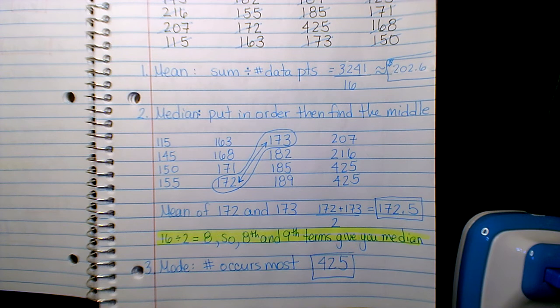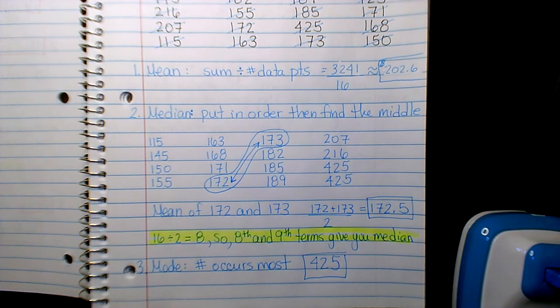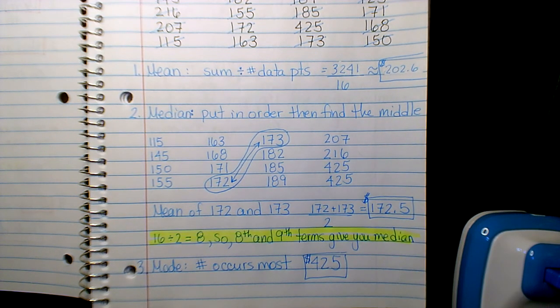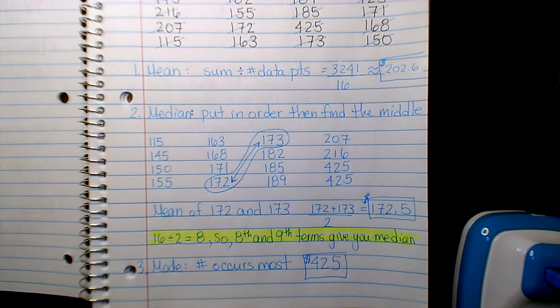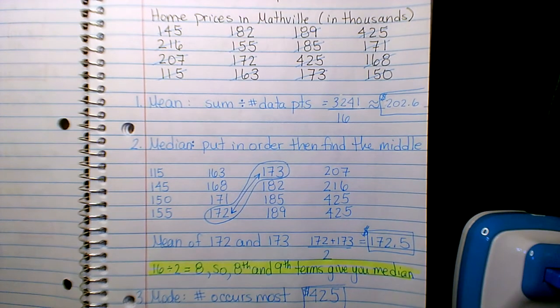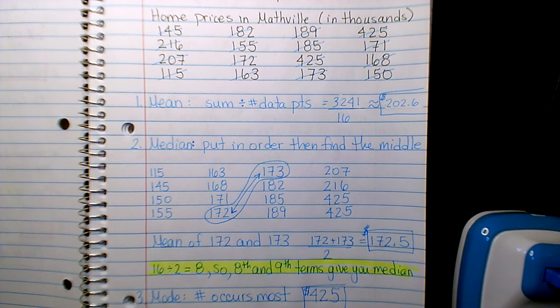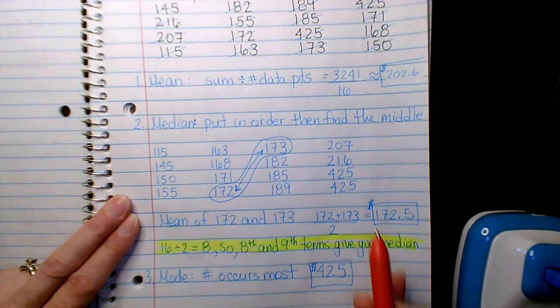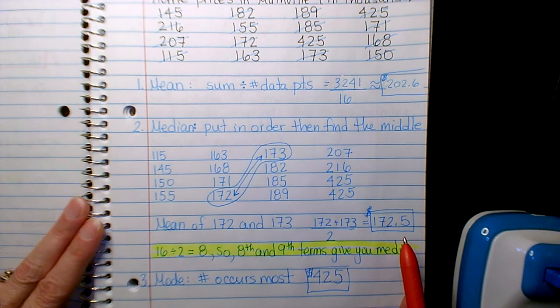Now, which one of these is the best measure of central tendency? If you were looking to buy a house in this area, which one of these do you think best represents the typical home price? If somebody said, oh, you should totally live in my neighborhood, the average home price is what? Well, looking at the data up there, which one of these seems to be more typical? Well, it looks more like the 172.5, doesn't it?